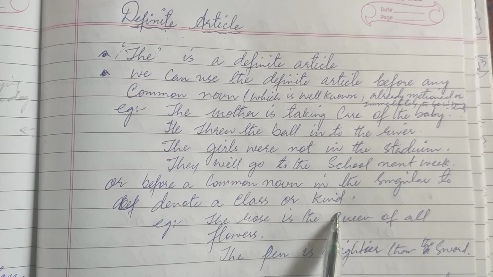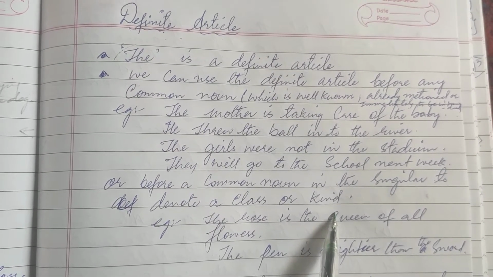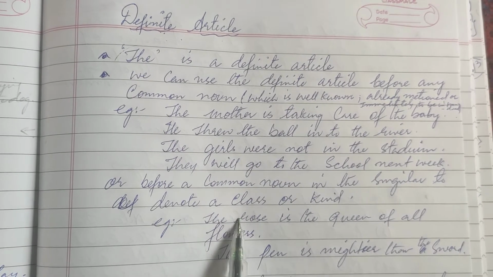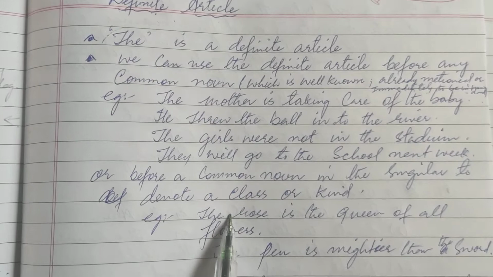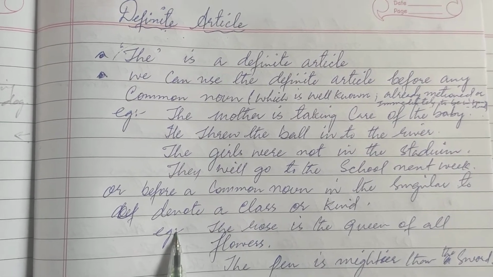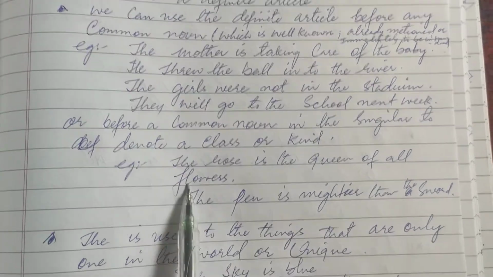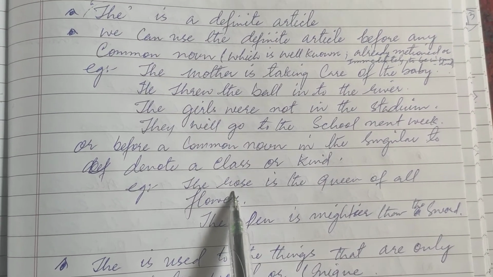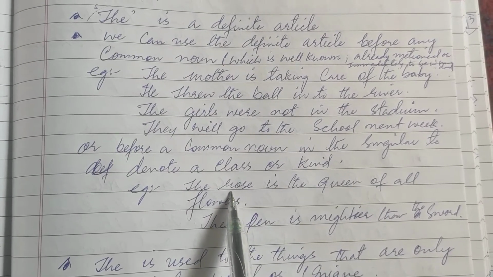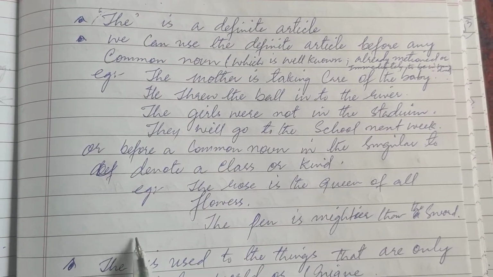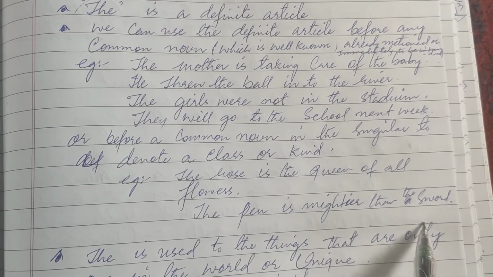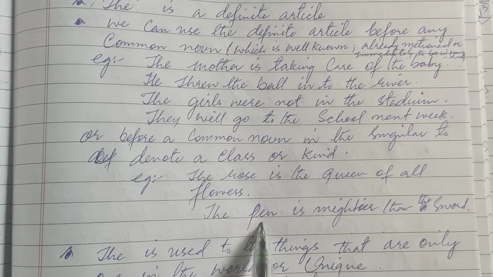Just like the cinema, isn't it? Let us go to the cinema. It's a common noun, the cinema, but it's singular and denotes the class. Another example: The rose is the queen of all flowers. Here, the rose. Rose is a common noun, but it signifies the class of roses, because there are different types of rose: yellow, red, white. But here the name rose is used for the class. The pen is mightier than the sword. The pen here also denotes the class.